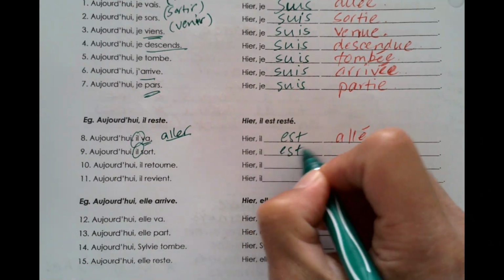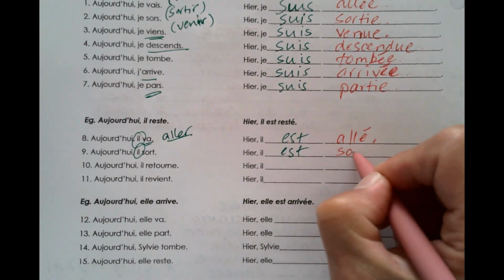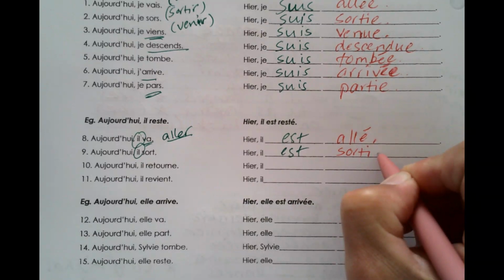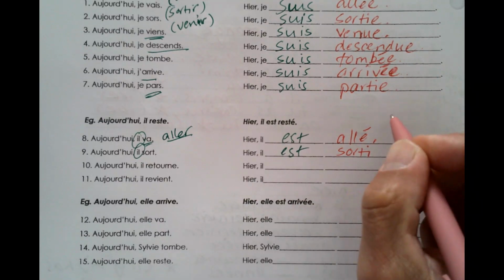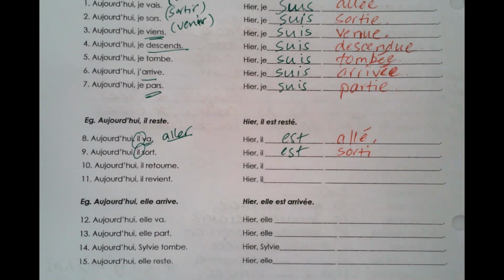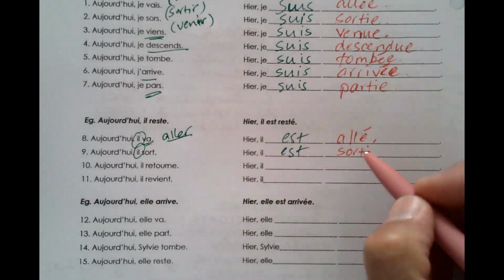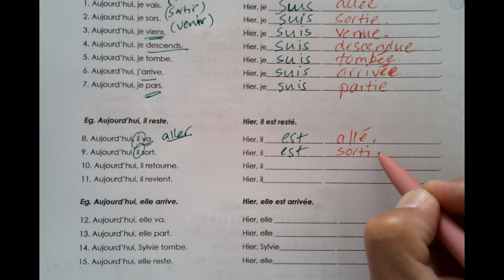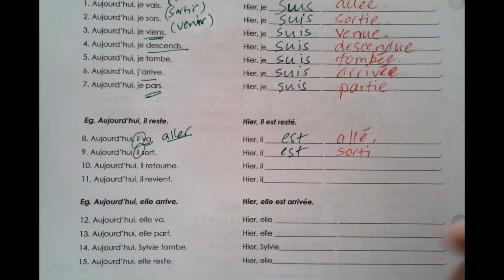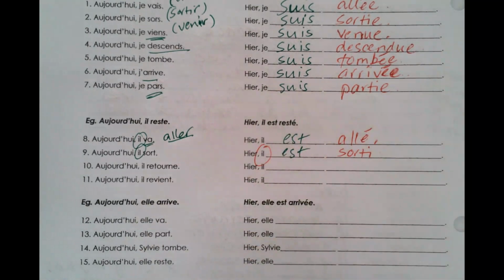Okay. Aujourd'hui, il sort. Hier, il est sorti. Do we have to add an E? Raise your hand if you think we add an E. Put your hand up if you think we don't add anything. You are correct. Don't add anything. It's male, man. It's male and it's singular.